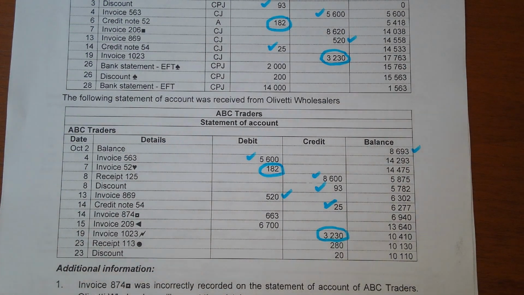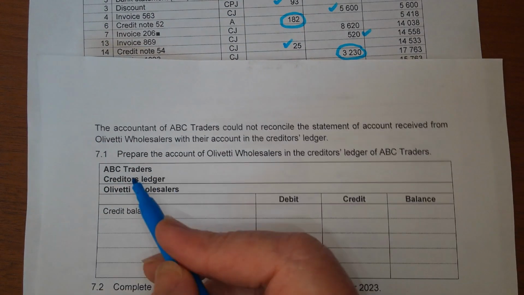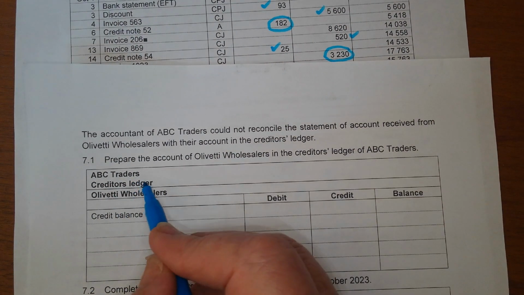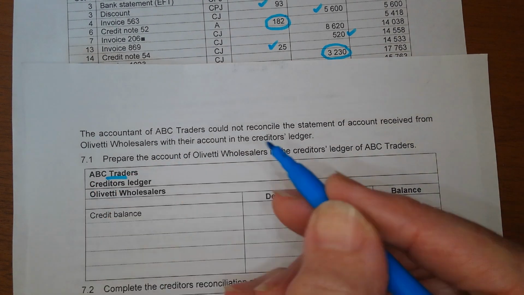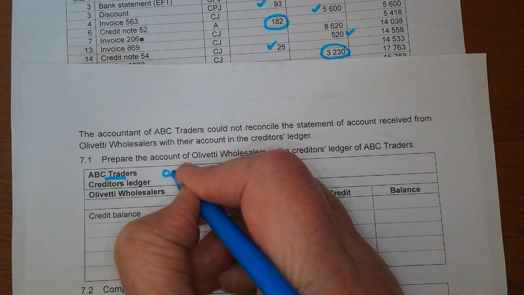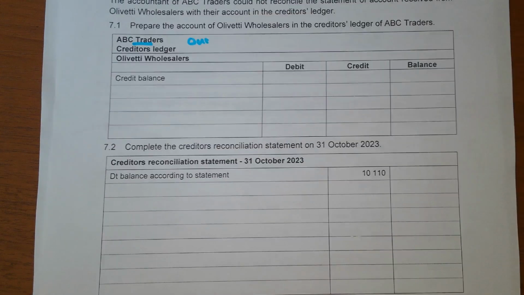So first of all, I must decide how I will do this work. To prevent mistakes, look at your information here. We are ABC traders, so that is our books. And we open an account in the creditor's ledger.